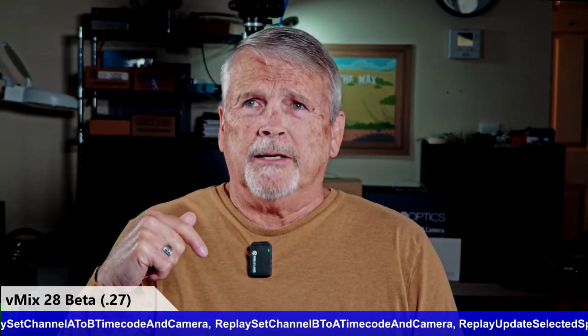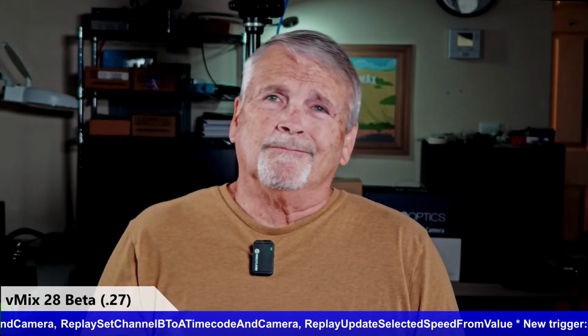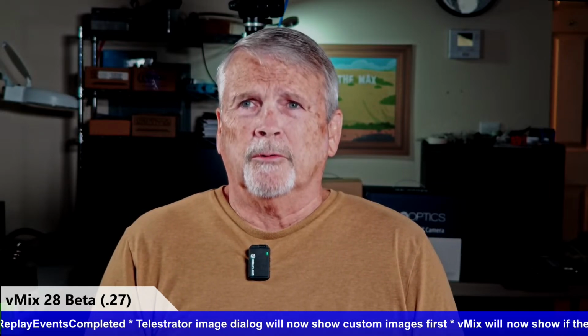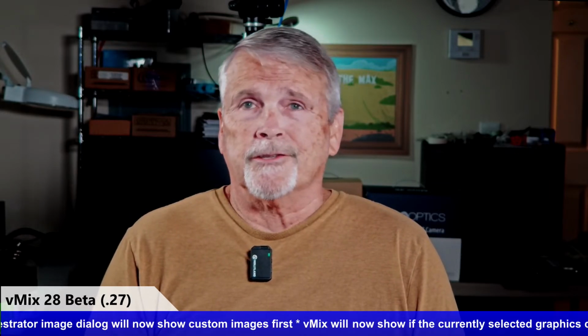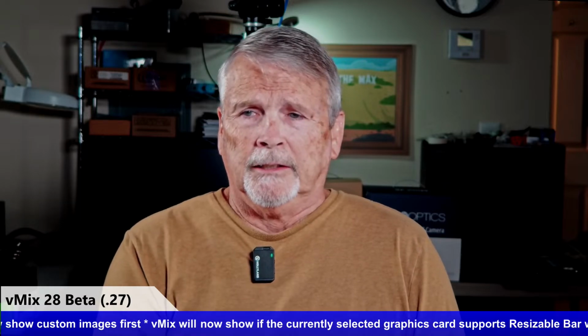So the scroll is showing the vMix 27 beta, and I don't know that there's anything in this scroll. Well, the replay. The replay would be just for 4K or for Pro. And the Telestrator is just for replay or Pro. So there's that. Okay, so we'll put that away for just a second.